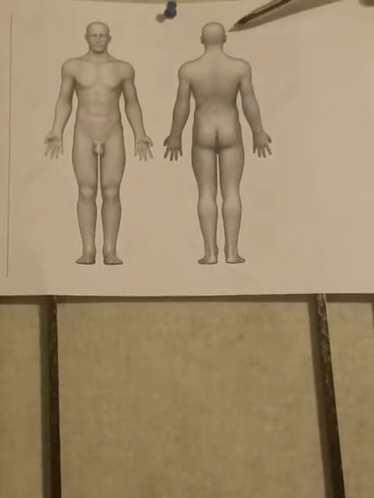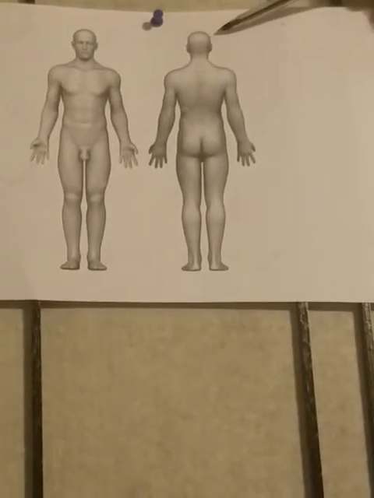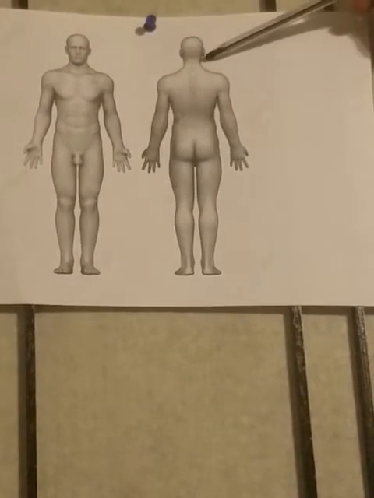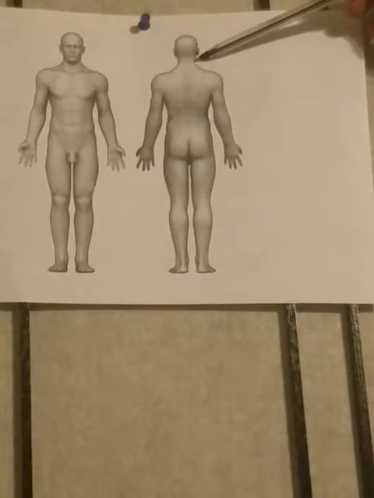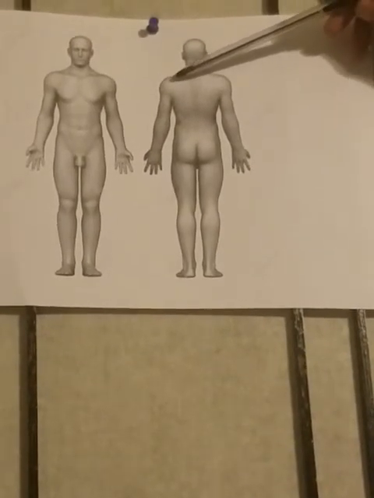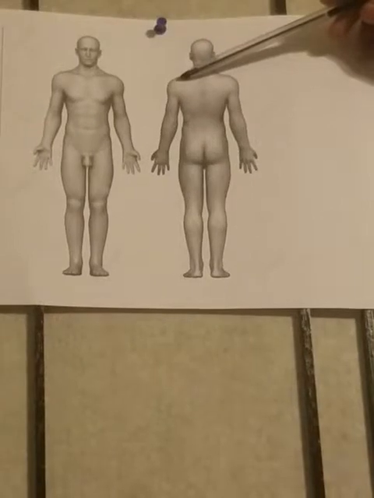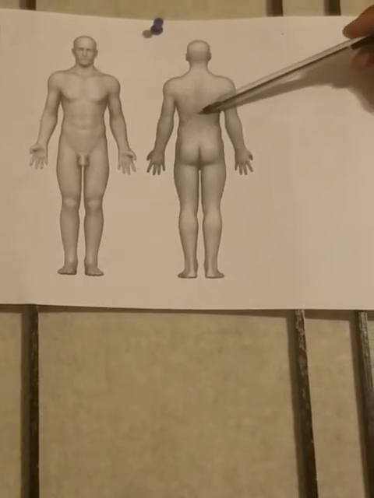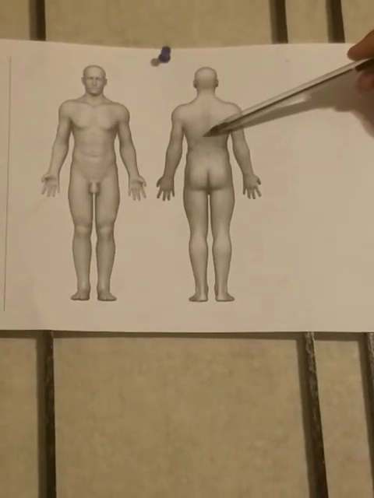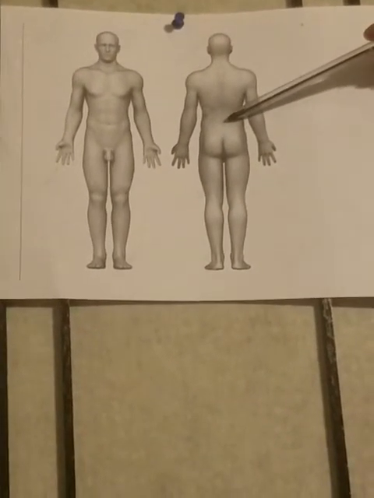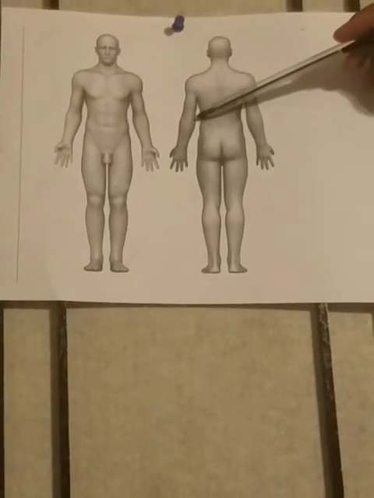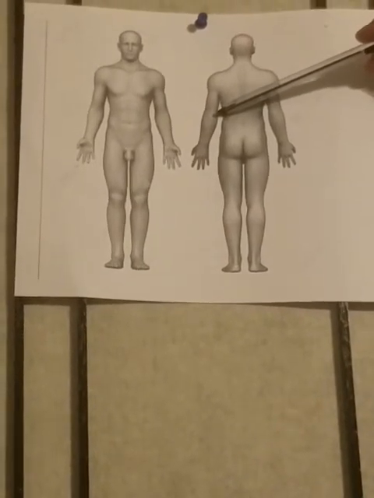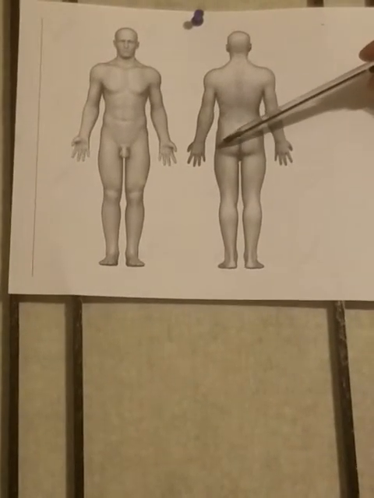In the posterior view, we have the occipital, which is the base of the skull, and the cervical, which is the neck. We have the acromion, which is the shoulder. We also have the vertebral, which is the spinal column, consisting also of the thoracic area and the lumbar region. We have the olecranal, which is the cubital, back of the elbow. We also have the gluteal region.